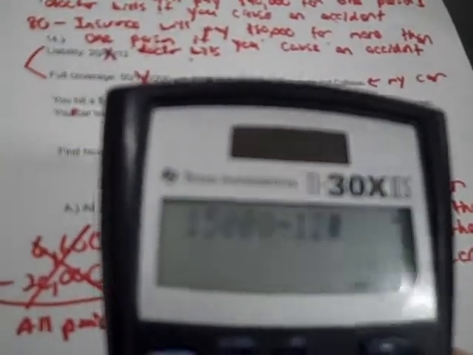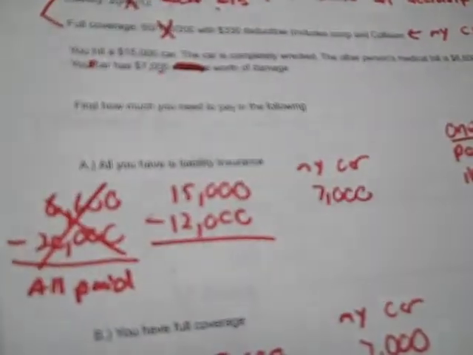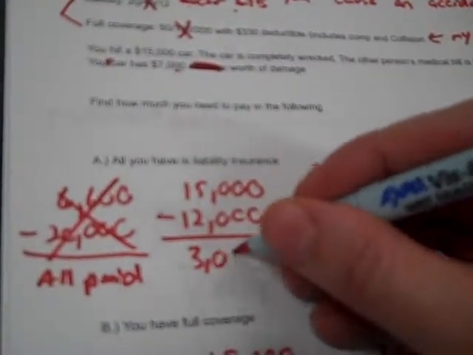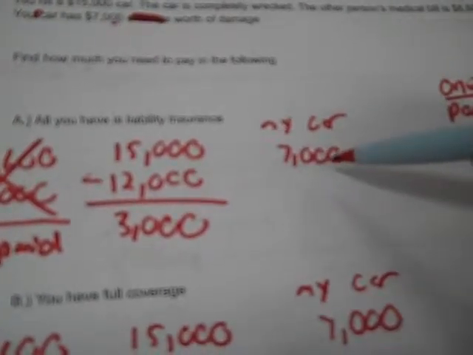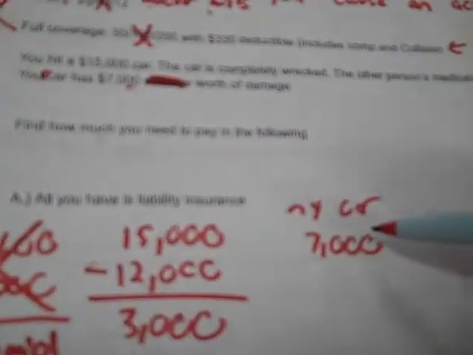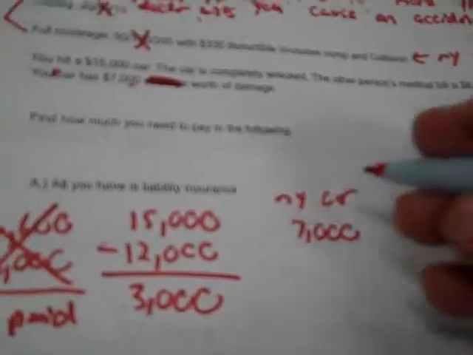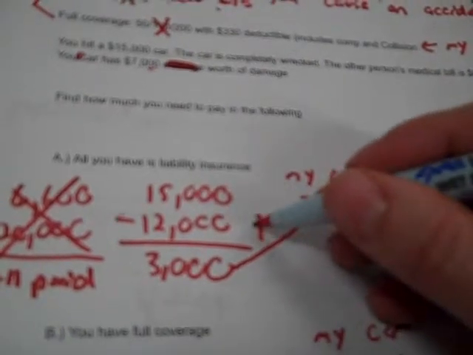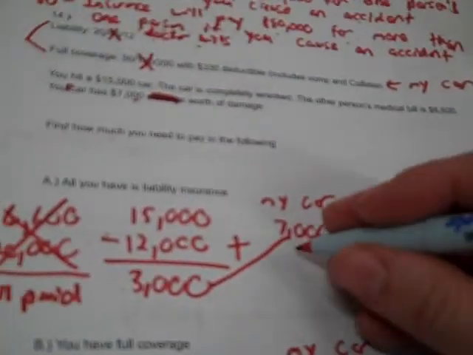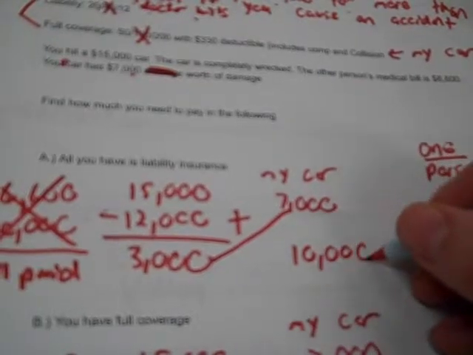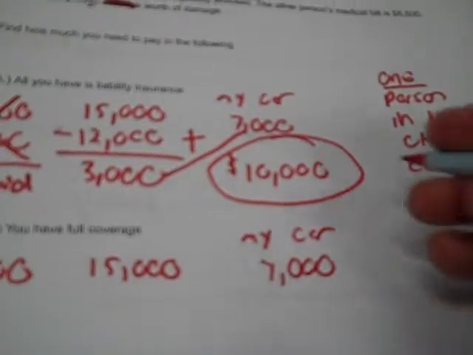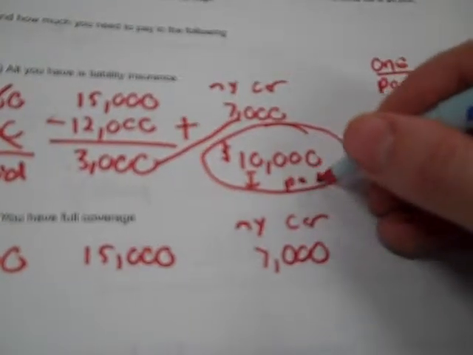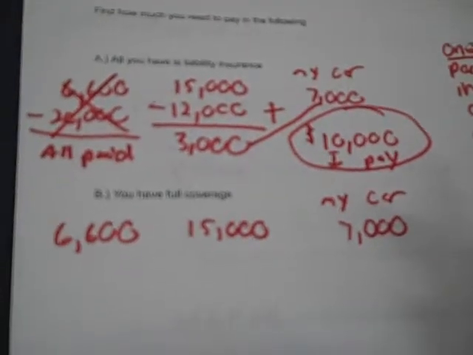Now, that's not going to be a negative, because if they're only going to pay $12,000, that leaves me with $3,000 left that I have to pay. And then my car, if all I get's liability, my car isn't covered. I'm going to have to pay for that myself. So I add these together, and $3,000 plus $7,000 is $10,000. So that's $10,000 I pay. My insurance will pay the rest.